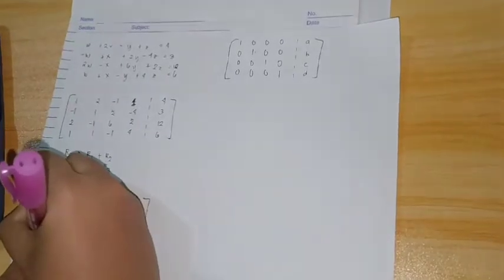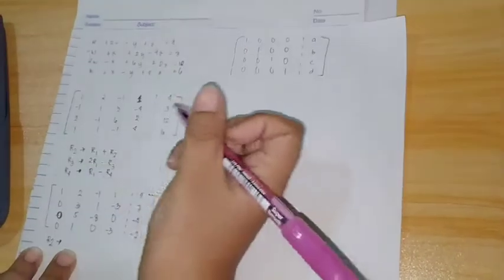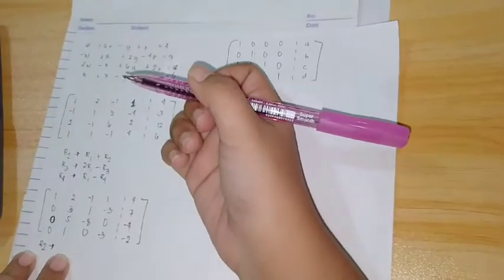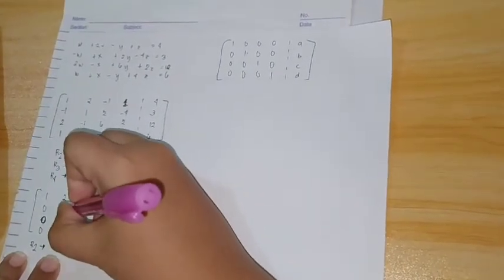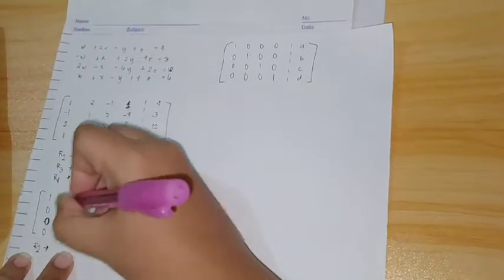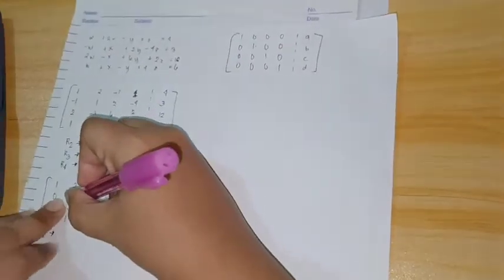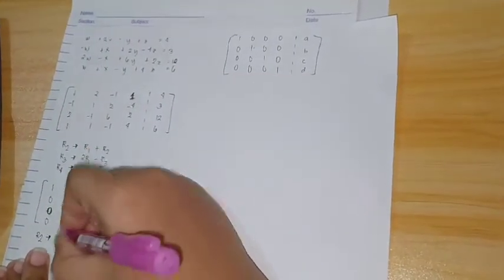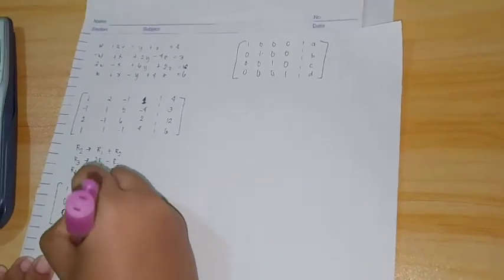The new R2, you just have to divide by itself, so that it will be equivalent to 1. So 3 divided by 3 is equal to 1. So we have R2 over 3.